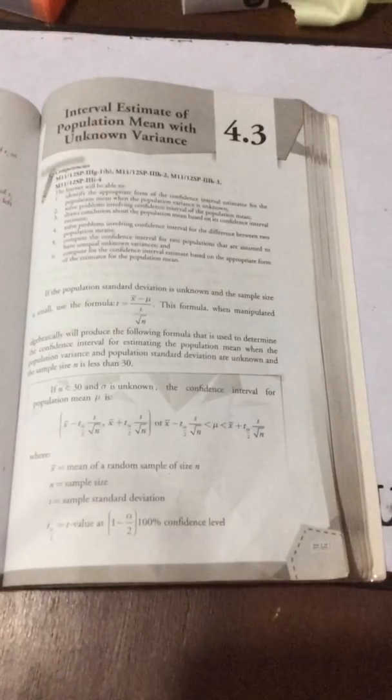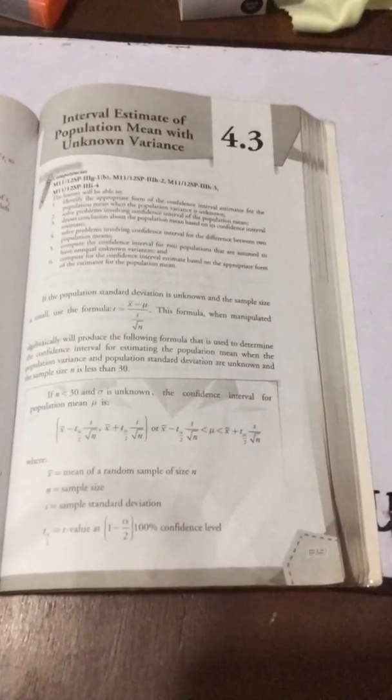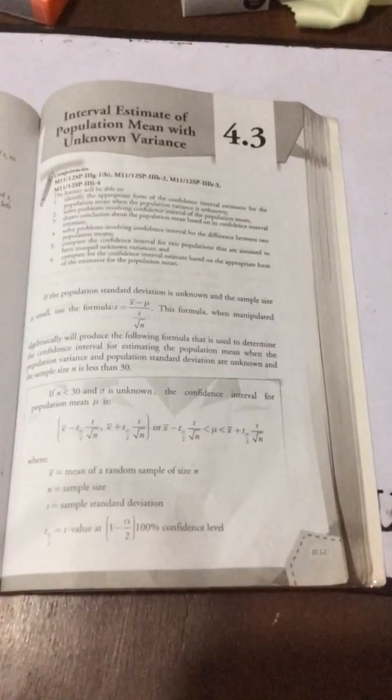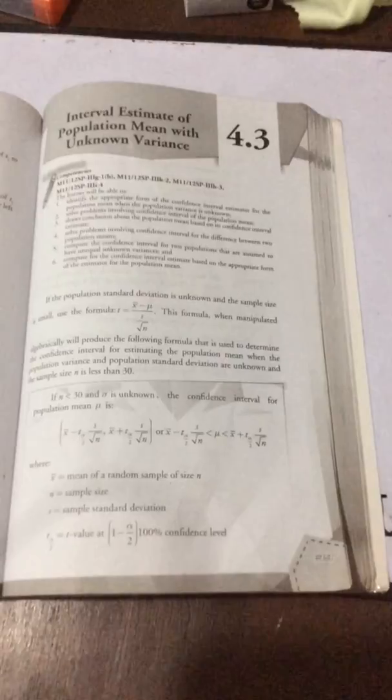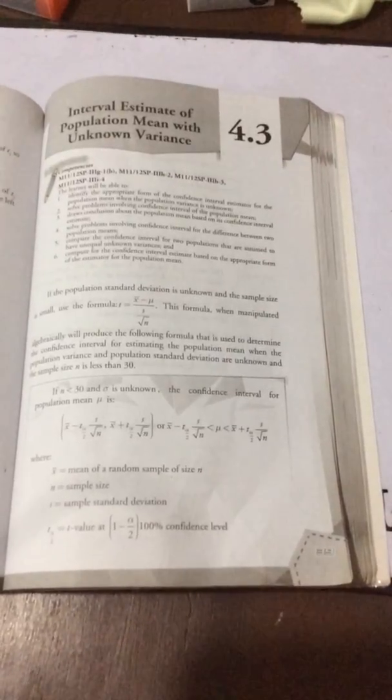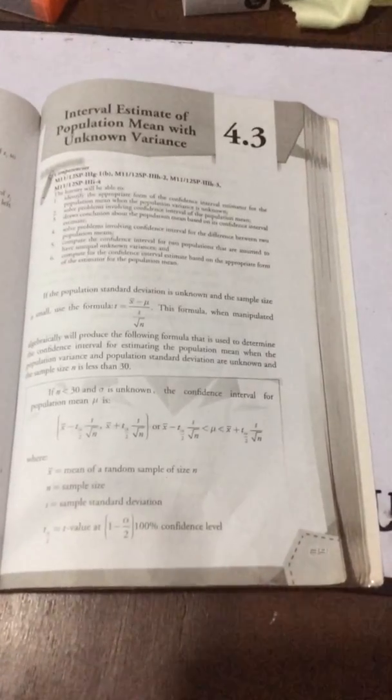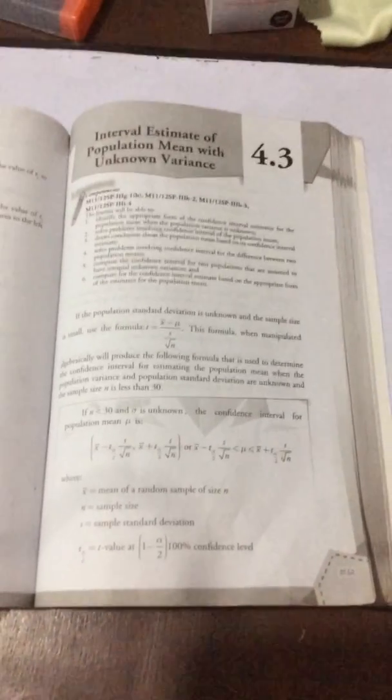If n is less than 30 and sigma is unknown, the confidence interval for the population mean mu is given by: mu is greater than x bar minus t of alpha over 2 times s over square root of n, but less than x bar plus t of alpha over 2 times s over square root of n, where x bar is the mean of a random sample, n is the sample size, s is the sample standard deviation, and t of alpha over 2 is the t-value at the quantity of 1 minus alpha over 2 times 100% confidence interval.